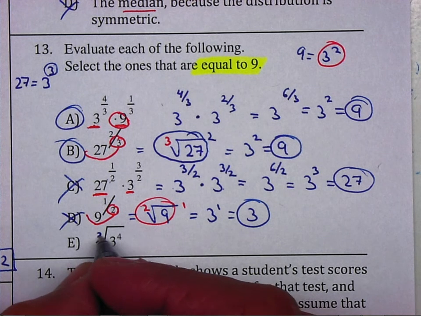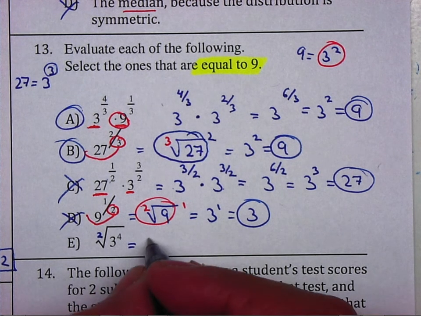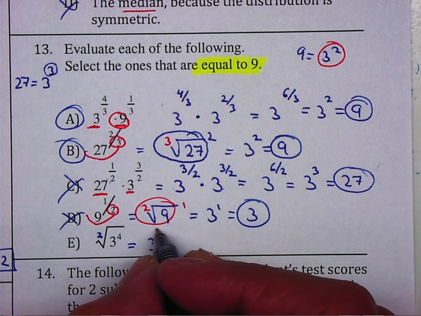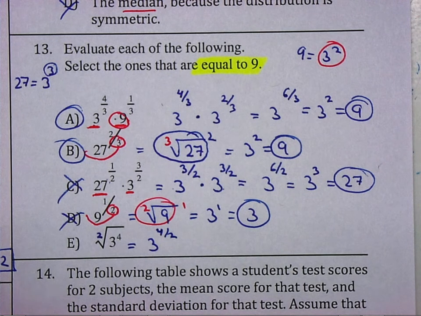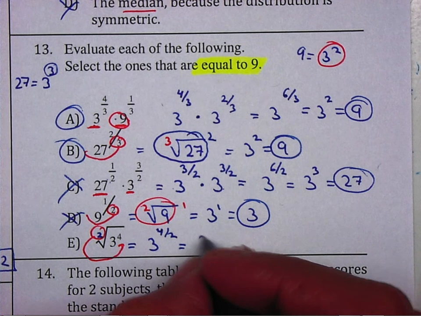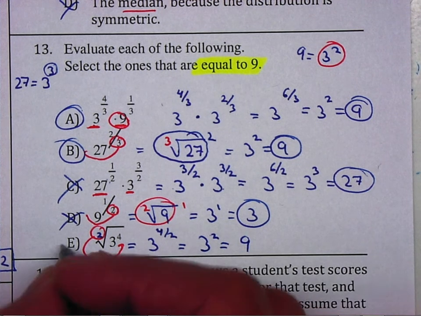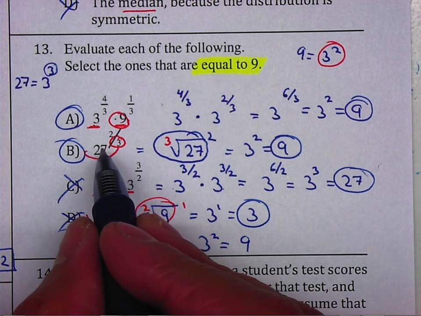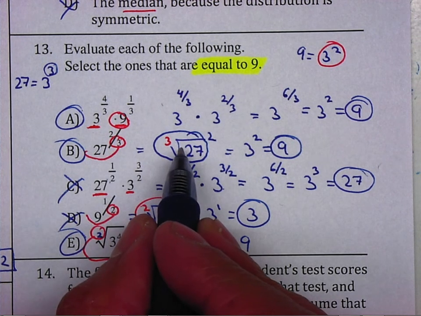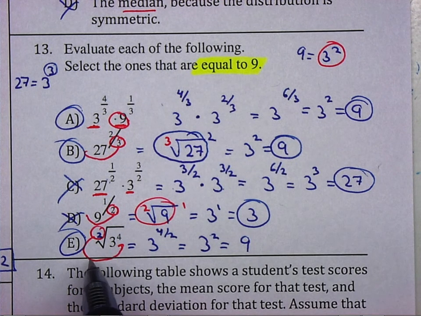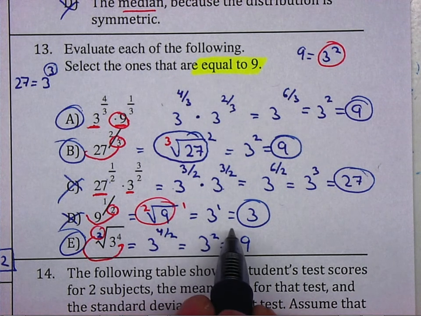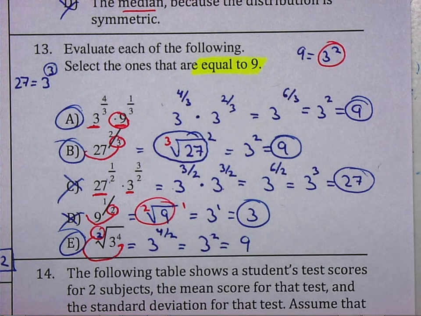And there are times that you can simplify your fraction. Since this is a square root, I can rewrite it as an exponent. So this will be 4 halves. Remember, this becomes your denominator. And I can simplify as 3 squared, which is 9. So your answer is also E. So on this one, you have to be very careful. Sometimes it's better to rewrite it as a radical to simplify it. Sometimes, if it's a radical, it's easier to simplify by placing it as an exponent. So you have to kind of think of both ways.